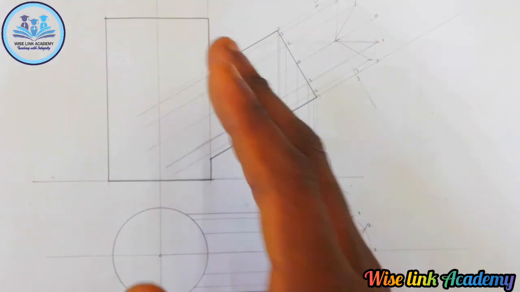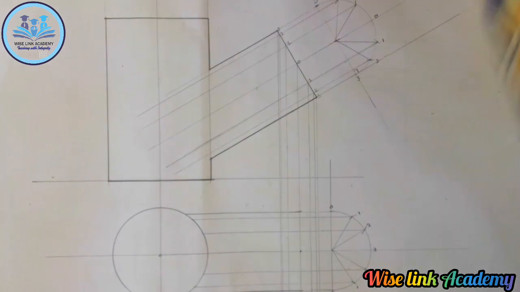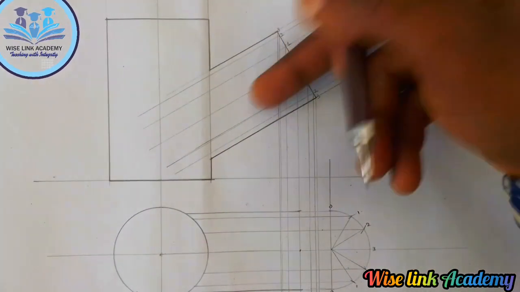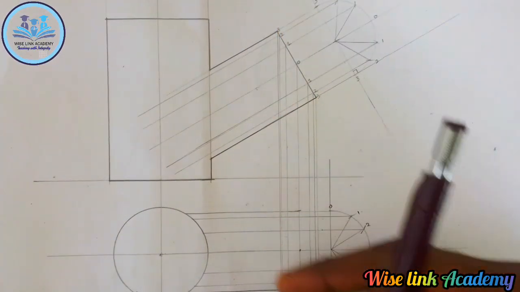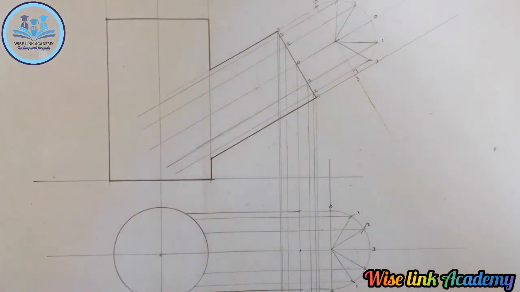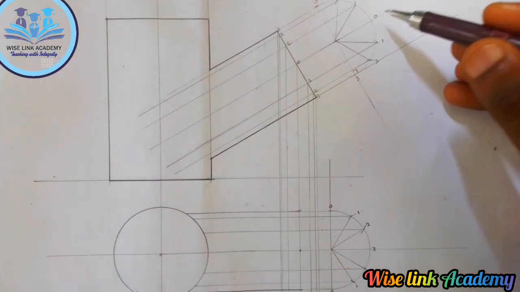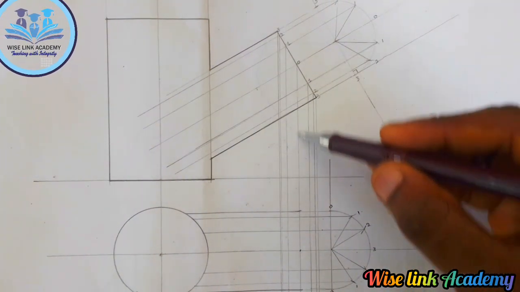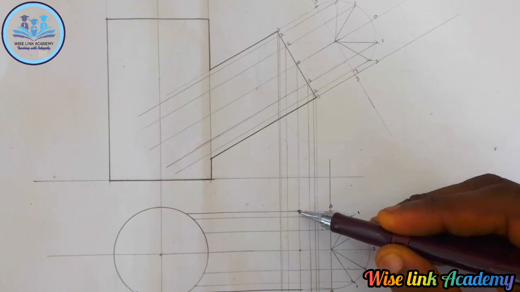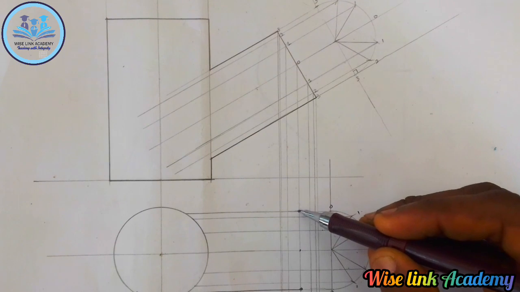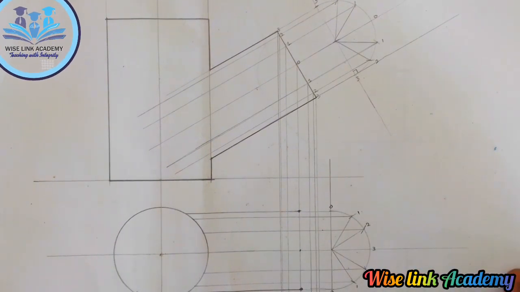If you're looking at it from up, you'll be seeing this circle, this hole of the pipe that we're trying to develop here. Now we're going to develop it under the plan. So this is my point 0, touching 0 here, and it's touching 0 at this point.